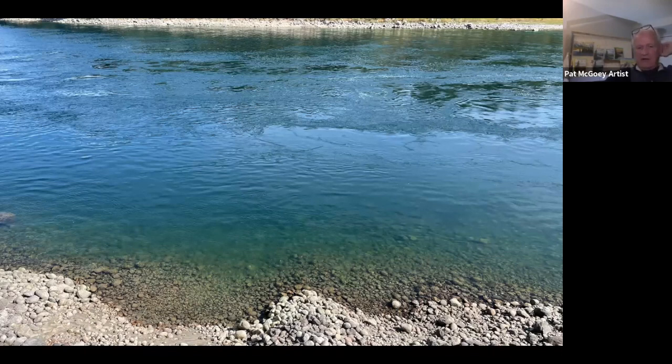So the secret of rocks underwater, which you don't have to paint in your painting, is the shadow. It's the shadow underneath, because there's not a big change of value on any rock per se.